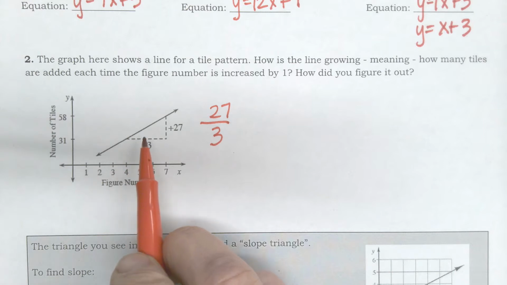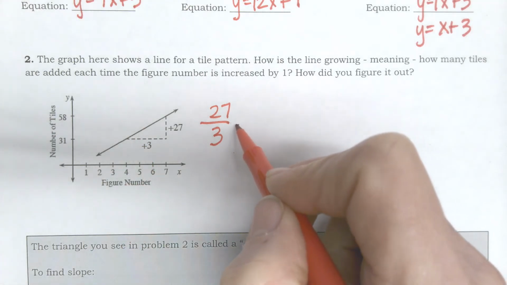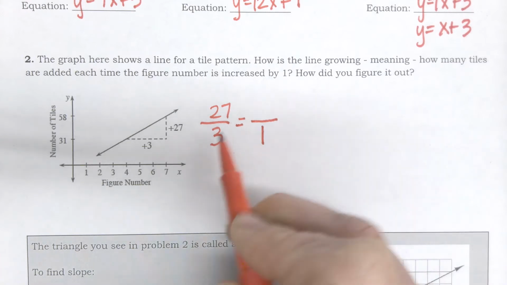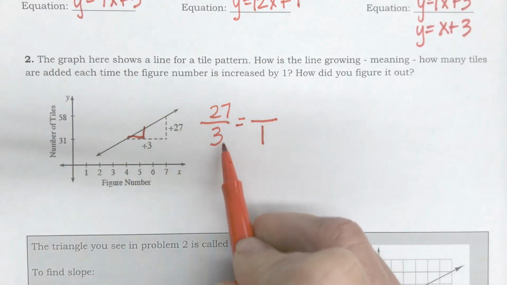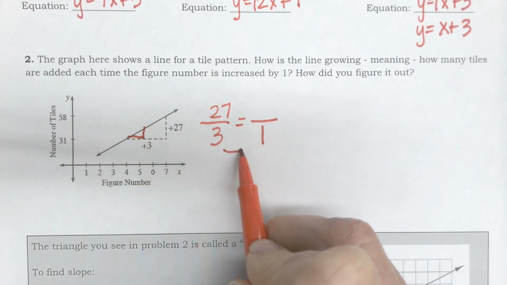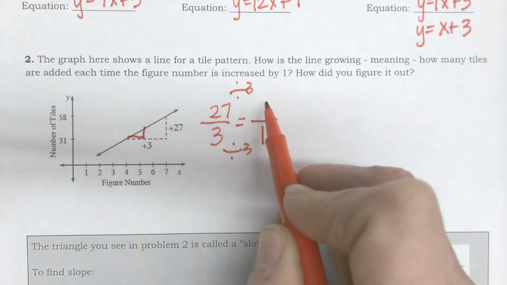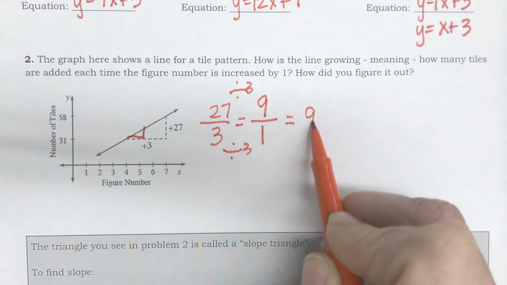What is the change for 1? I think of it as a unit ratio. That's equivalent to what over 1? If I move over 1, how much do I go up? So I have to think, how do I get from 3 to 1? Divide by 3. I'll divide by 3 on the top as well: 9. That makes my change 9.